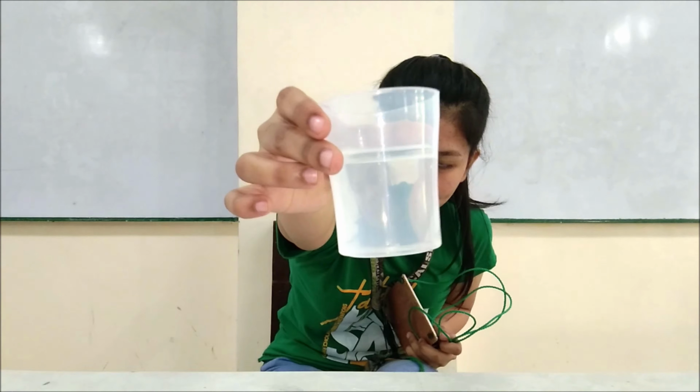Inside a cup. Believe it or not, as I swing this board with a string, this water will not spill.